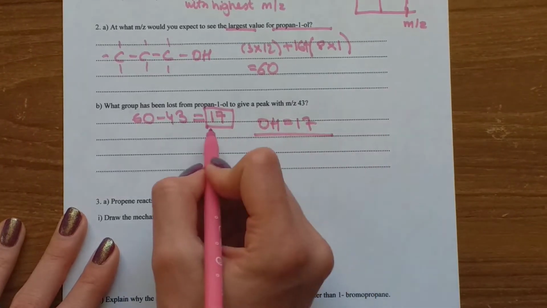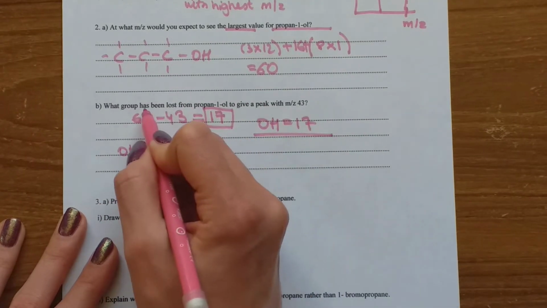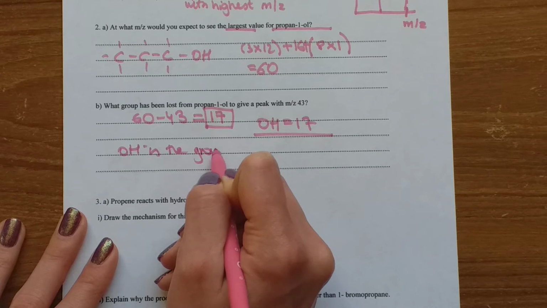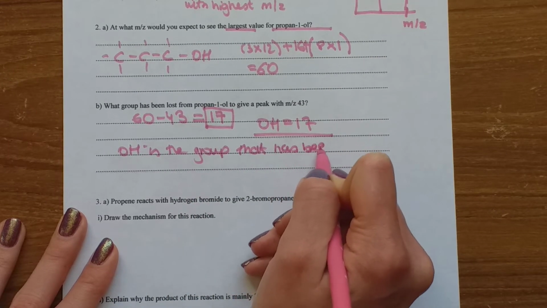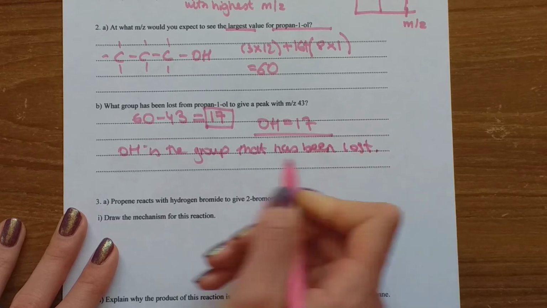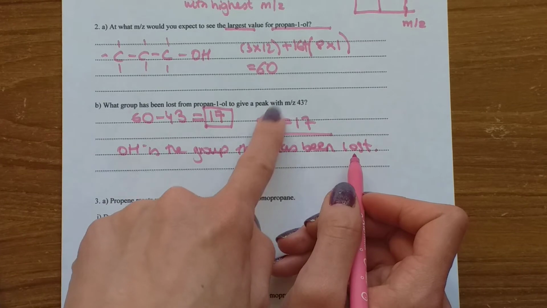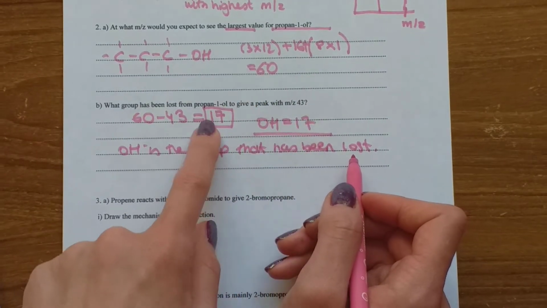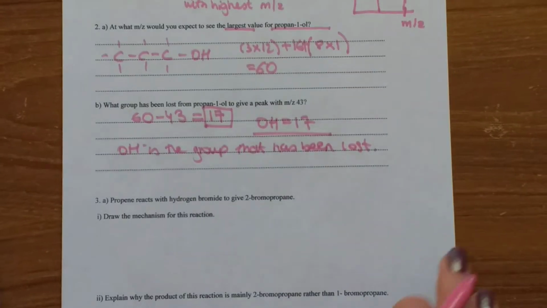We just have to say that OH is the group that has been lost. In this type of question, you see what the Mr was at the beginning, you see what you're left with, and that's the difference. And the difference is the group that has been lost.